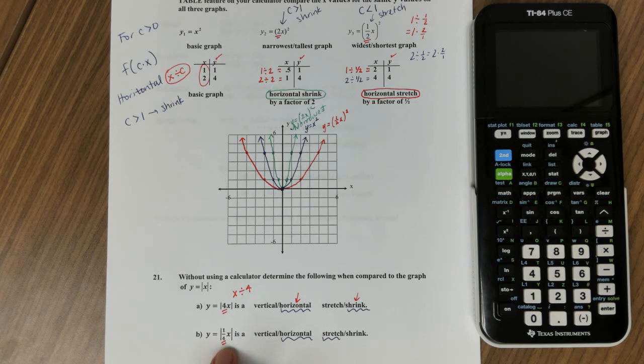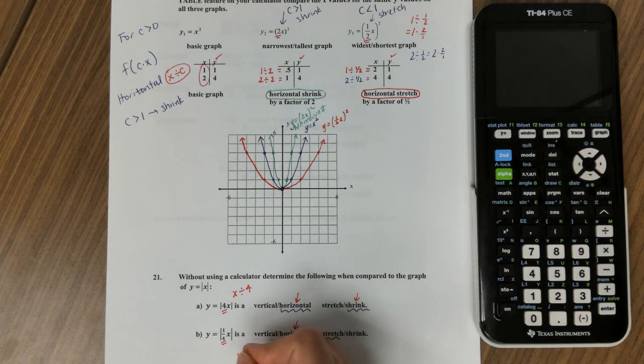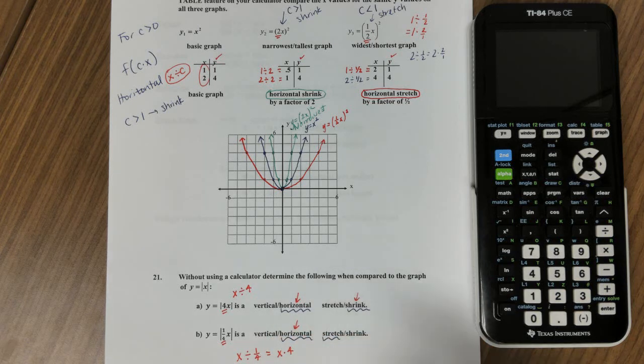Because the 1/4 is inside next to our x, I know it's a horizontal stretch or shrink. And if I take all my x values and divide them by 1/4, that's equivalent to multiplying all of my x values by 4, which will stretch them, make them bigger.